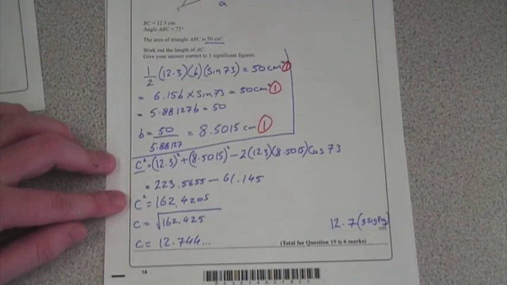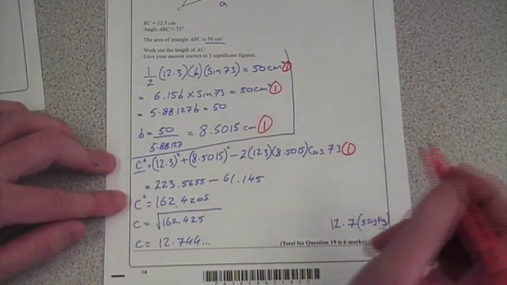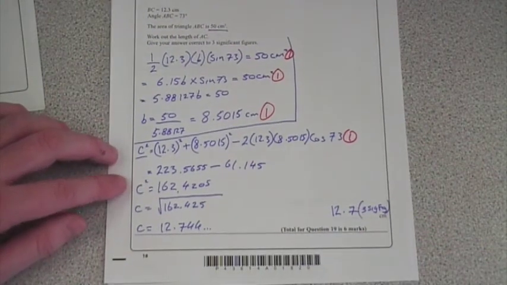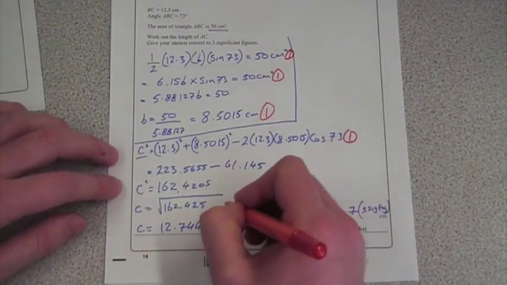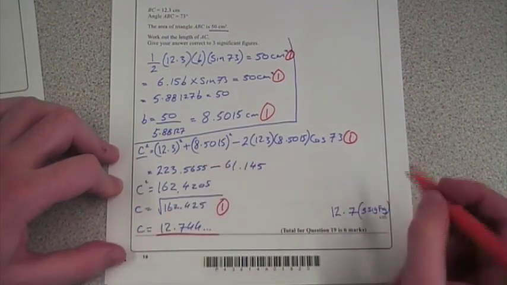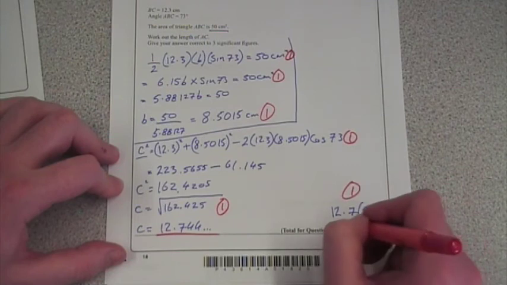Your fourth mark then is knowing that you use the cosine rule. Your fifth mark is for substituting it all in here and getting this mark here, and then your final mark is for reducing it to 3 sig figs.